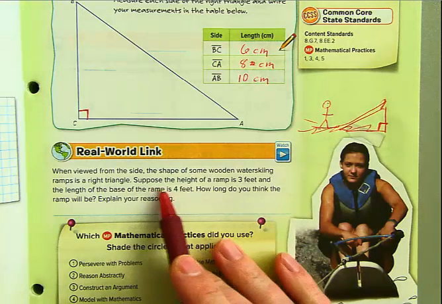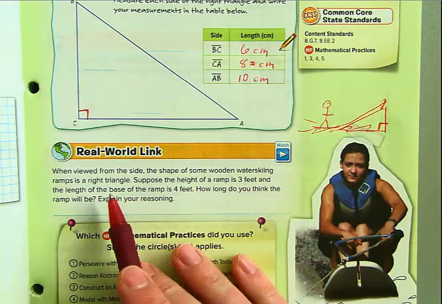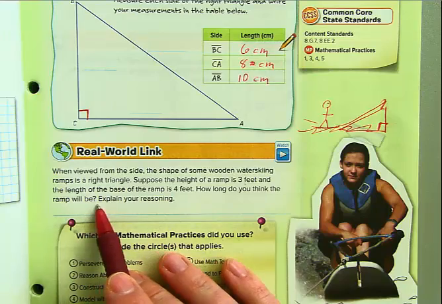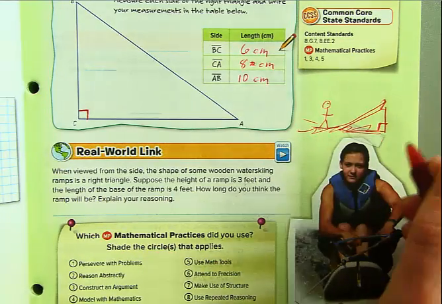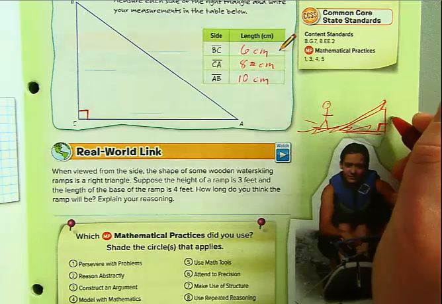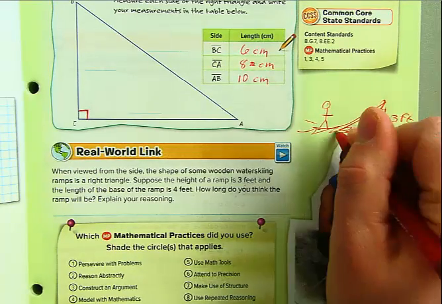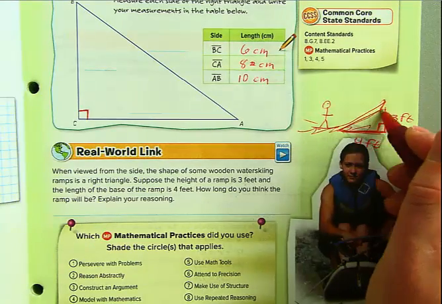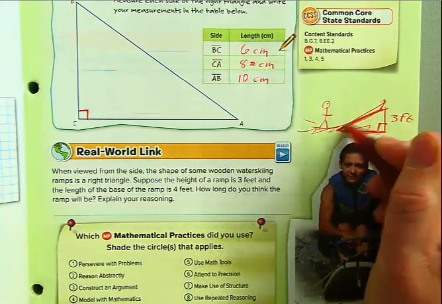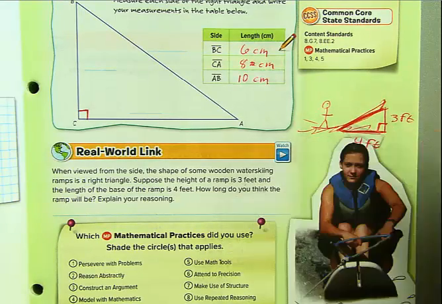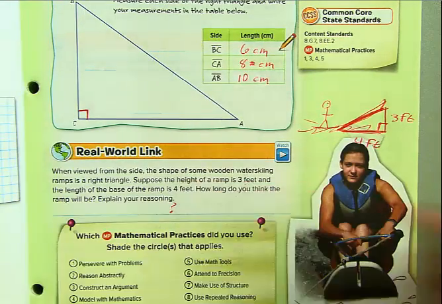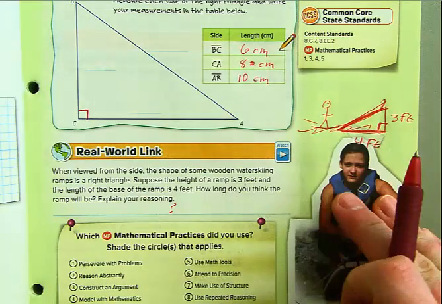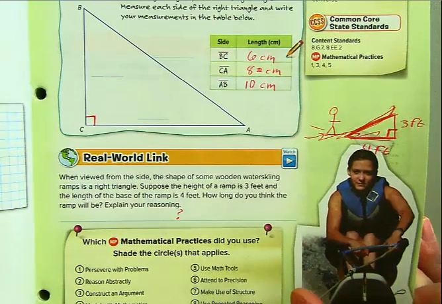It says, suppose the height of a ramp is 3 feet, the length or the base of the ramp is 4 feet. How long do you think the ramp will be? What it's basically saying in my picture is that the height is 3 feet, the length is 4 feet, and if that's true, how long will the ramp be that the person is actually on? Right here, just make a guess. If it's 3 and 4, remember the hypotenuse has to be the longest side. Just give that a guess, and we'll talk about that in class tomorrow. Turn the page.